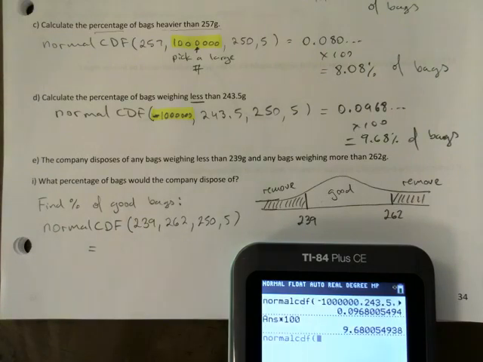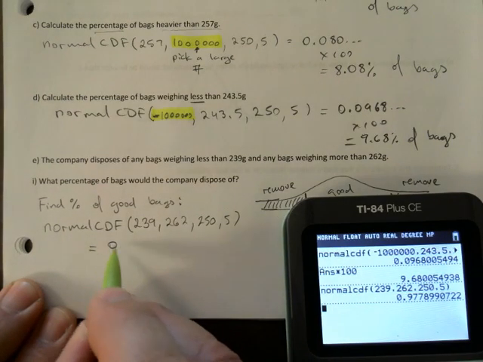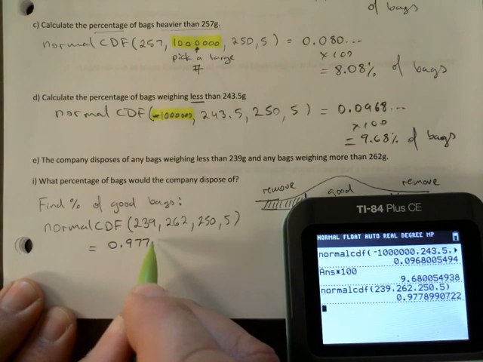So 239 to 262, 250, 5. You have to read carefully, right? The question could have asked, hey, if this is true, how many would be kept? Like what percentage would be kept? This is actually your final answer, okay? But in this case, it's not our final answer. So I'm just going to keep all of it.